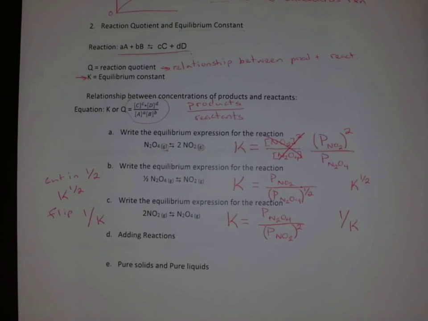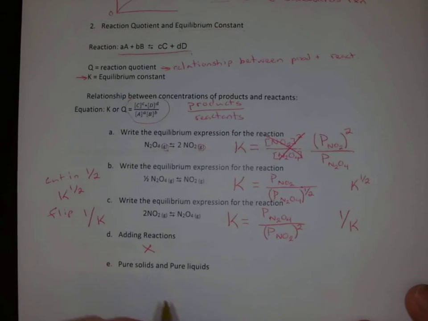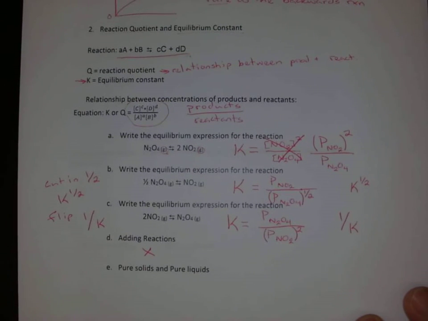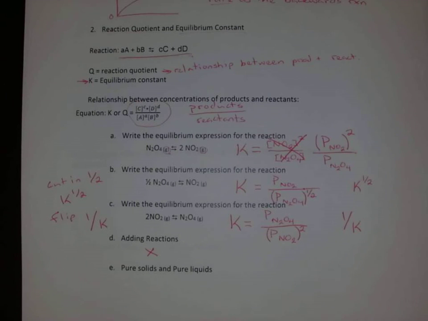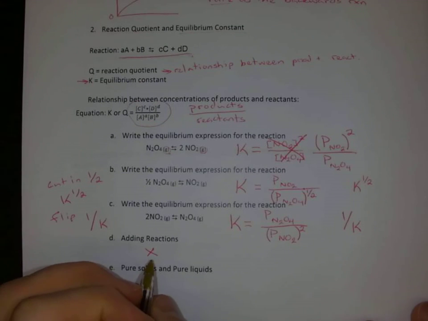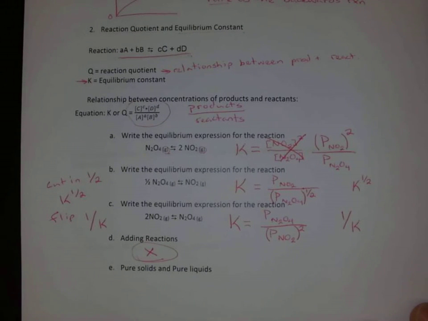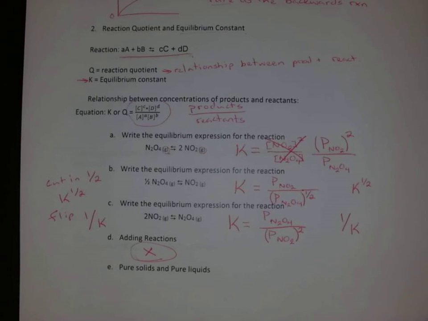So let's talk now about actually adding our reactions. When we add our reactions, what we end up doing is that we multiply our K values. I don't have a very good example for this right away, but if we were to add our reactions like when we were doing our Hess's law problems, where we said we can add our reactions and add the enthalpies, in this case, we're going to add the reactions, and our equilibrium expression actually is multiplied. So we should be able to multiply those K values together.